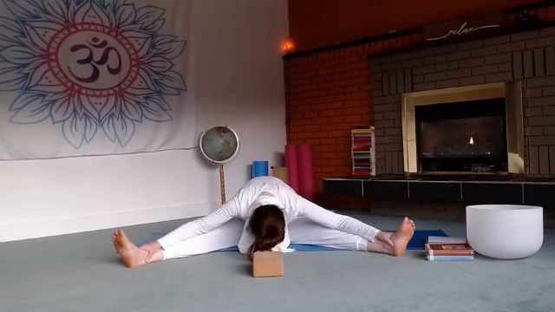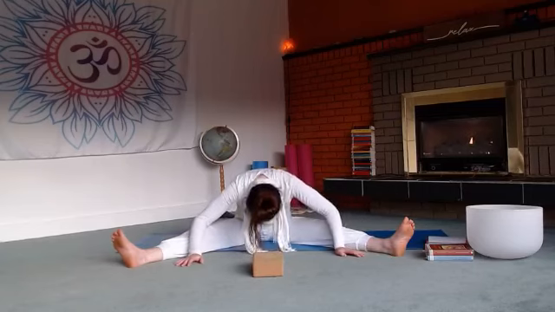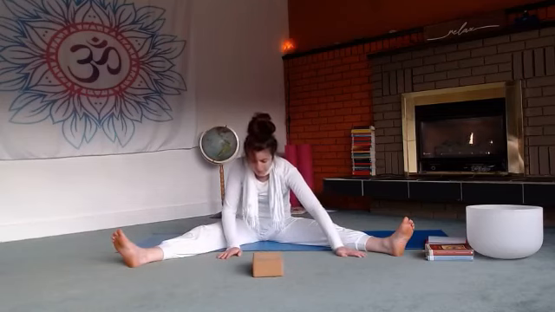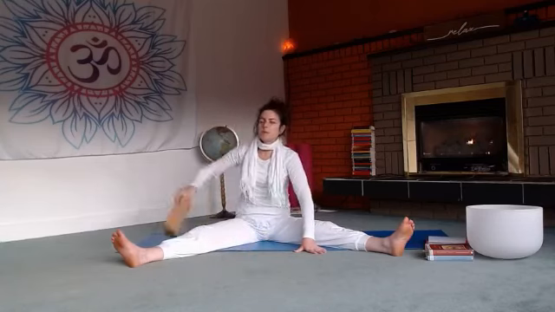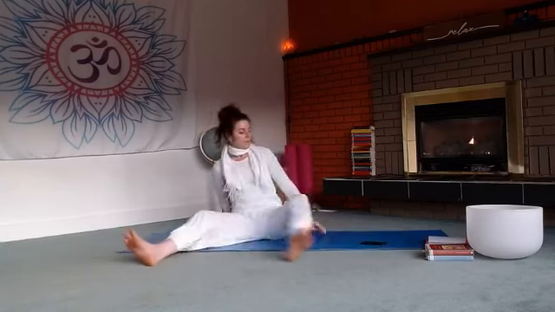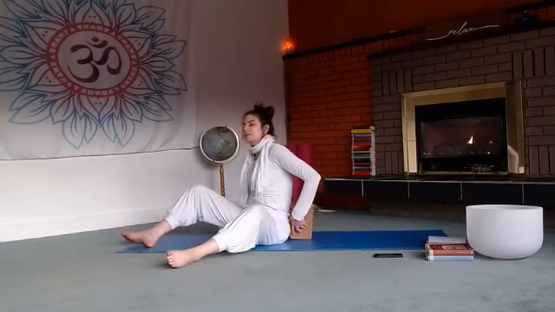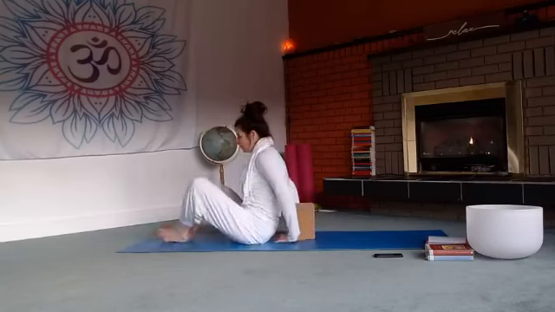On your next inhale, allowing the hands to come to the floor, walk our heavy, stiff, opening body back up. Take the block with you. Place it 6 to 8 inches behind you, and we're going to come into a butterfly back bend. So again, for about the same length of time, soles of the feet together.